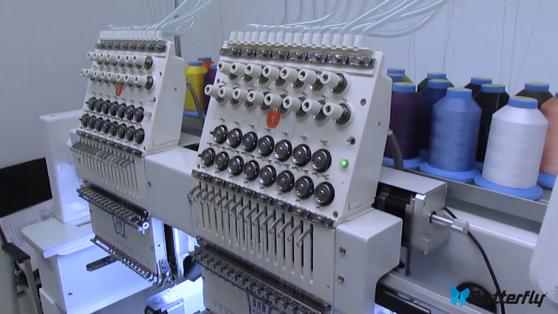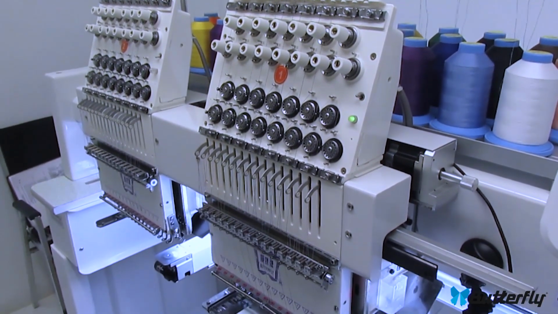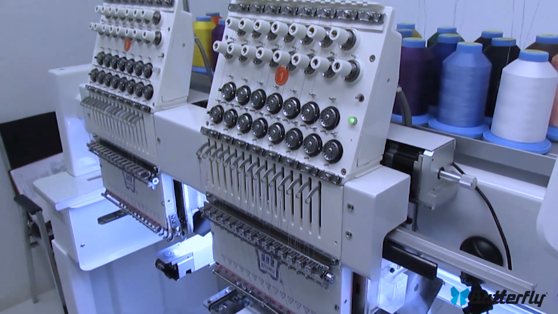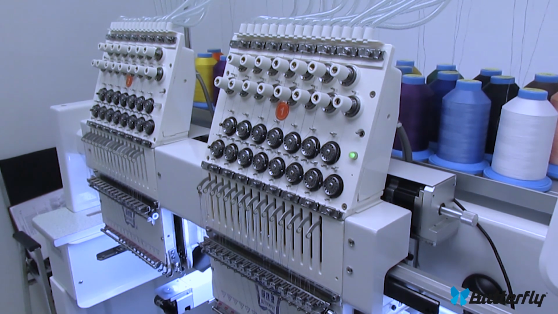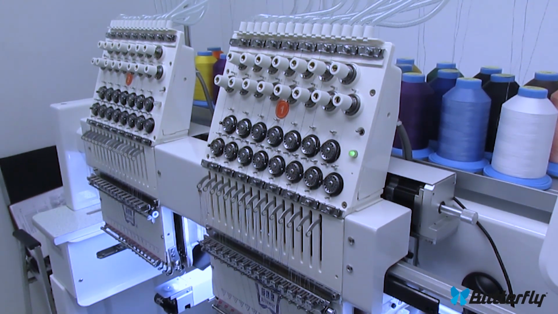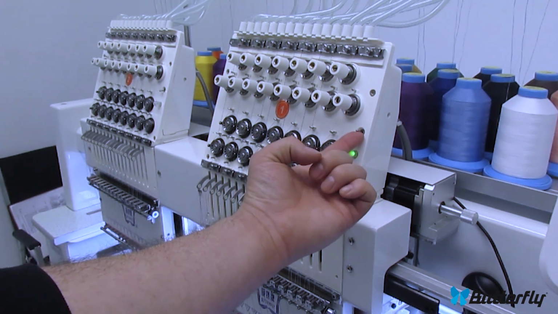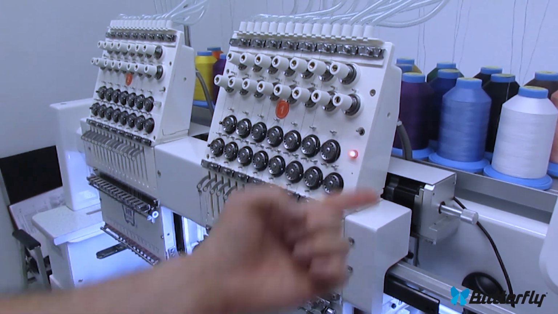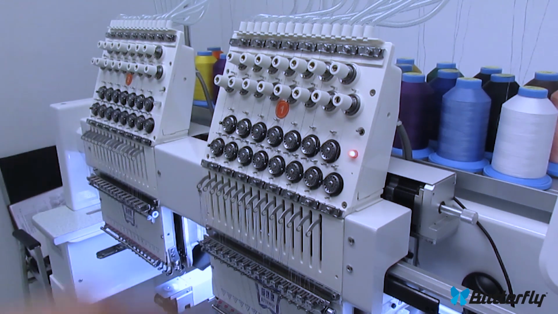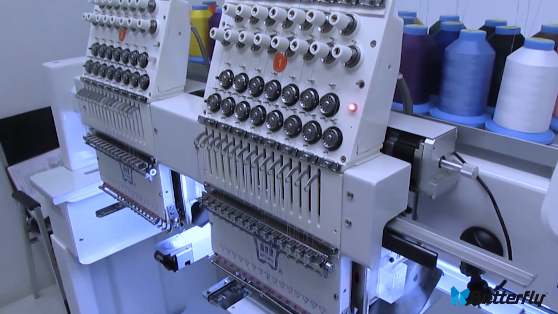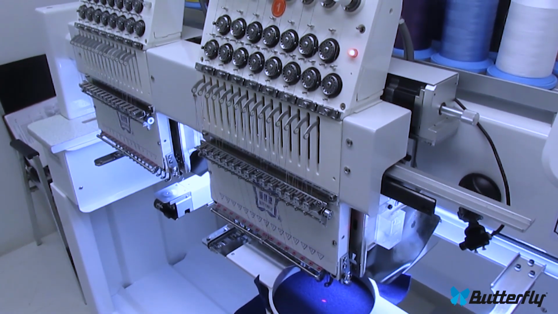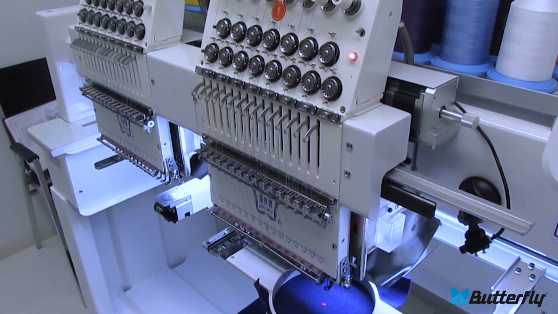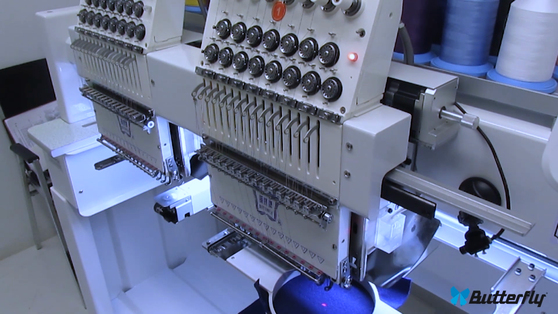Also, on the 2 head, on whichever head you run into an issue with the thread break or you run out of bobbin and the machine stops, when you back it up and you're ready to hit the green button to start again, just make sure you hit this little switch upwards, and that way the one head that had the issue will run and catch up to the other head. Then when it catches up to the thread break point, both heads will run at the same time.